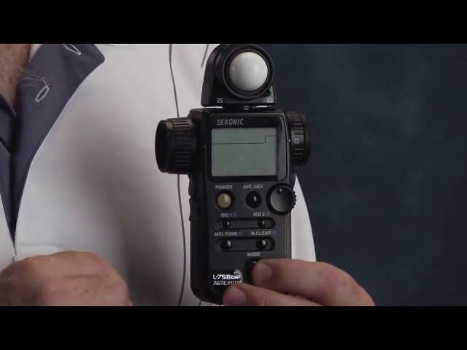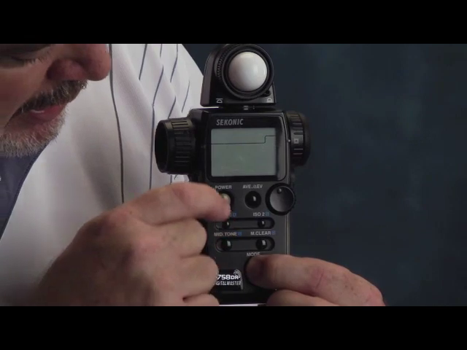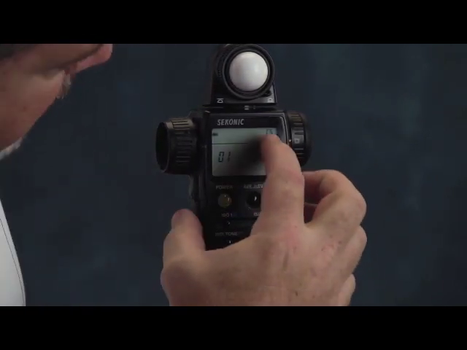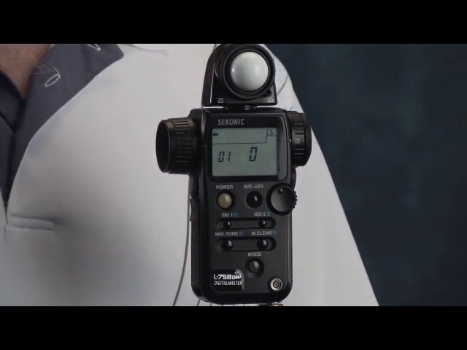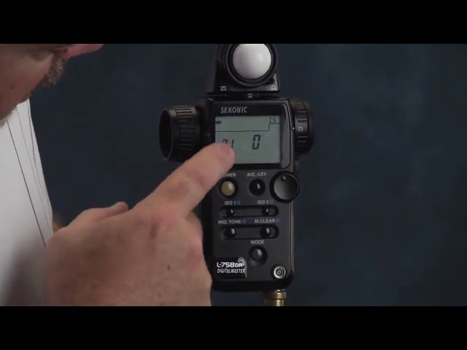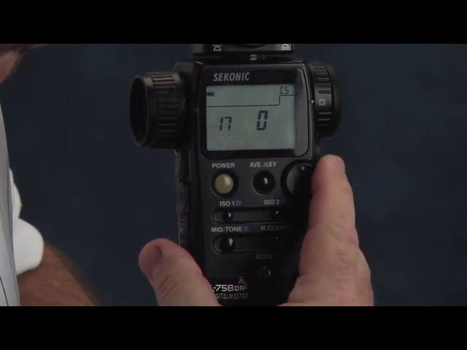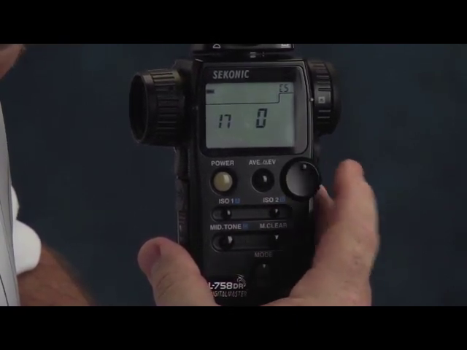What we need to do is go into the custom settings menu. So to do that, hold in the mode button and then power on the meter. And when I do that, you'll see on the upper right-hand side, it says CS. That stands for custom settings. And what we want to use is the jog wheel to get to custom setting number 1, which is what it's on right now. You can see as I spin the jog wheel, there are actually 17 of them. So I can go all the way through here, but I want to get back to number 1.